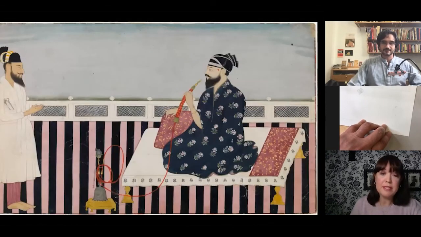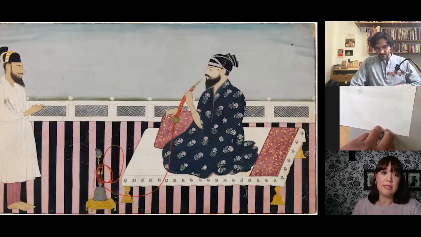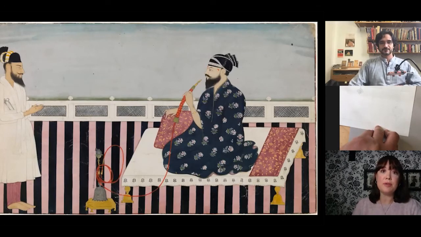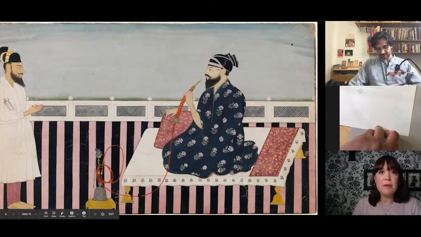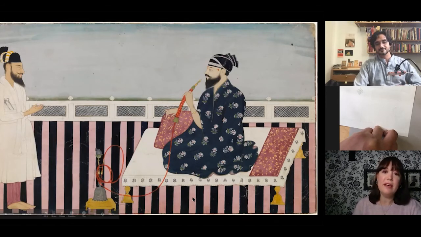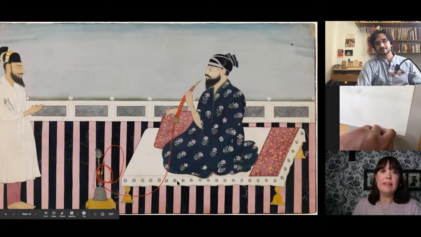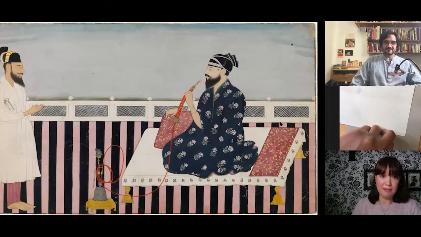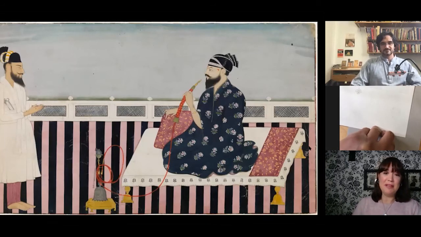I can give some background on this first, and then absolutely let's go to the details. So this is an 18th century Pahari painting from the collection. It was created in the Punjab Hills, at the foot of the Himalayas in present-day northern India. It shows a ruler or a Raja seated on the right with his hookah, and then an attendant on the left. And one of the things I love is seeing how scaling here can reflect the importance of the figure. So even seated, the Raja is much larger than the other person.